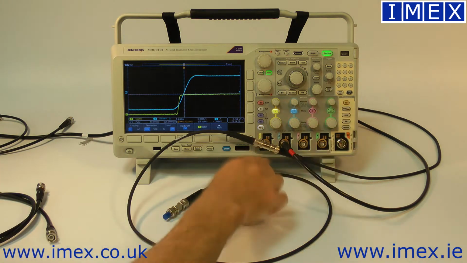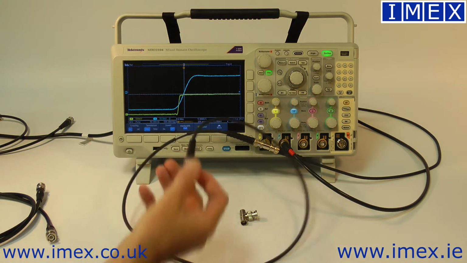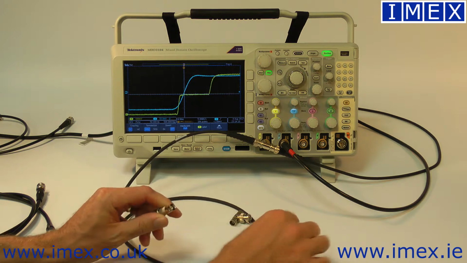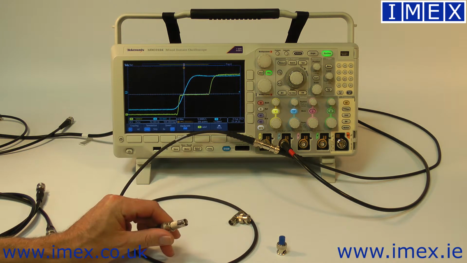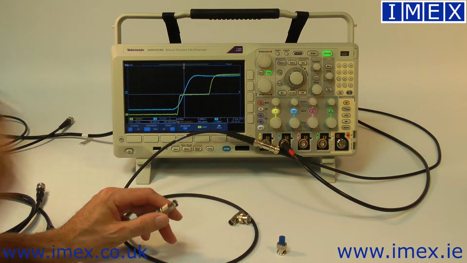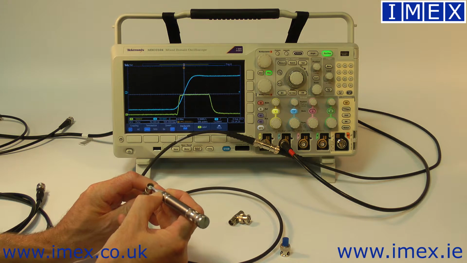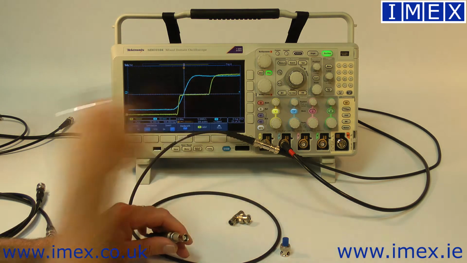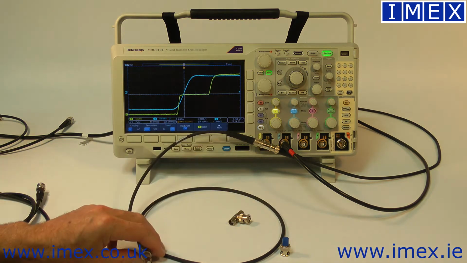So I have the output of the aux out coupled through a T-piece, 50 ohm coax onto a 50 ohm load. If I remove the 50 ohm load, we can see the reflection as you would expect. If I short the end of it, okay, short to ground, our signal goes to ground. So here we've got our 50 ohm trace for the length of this cable.